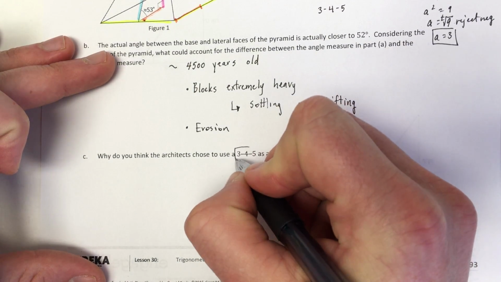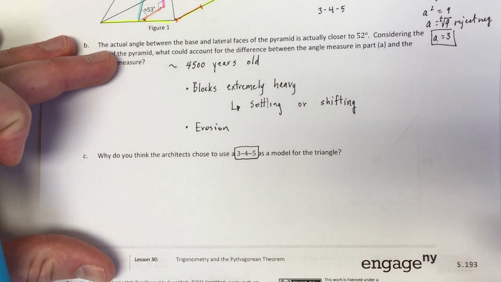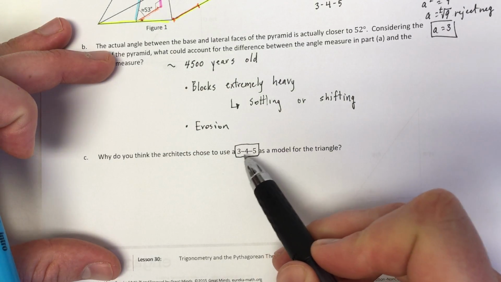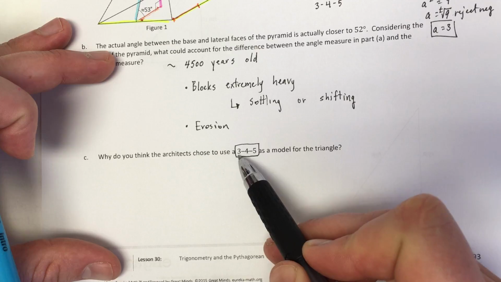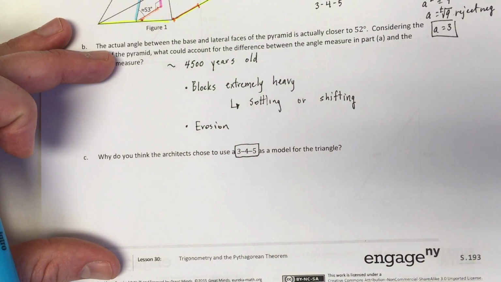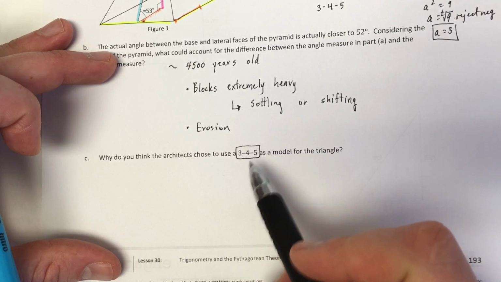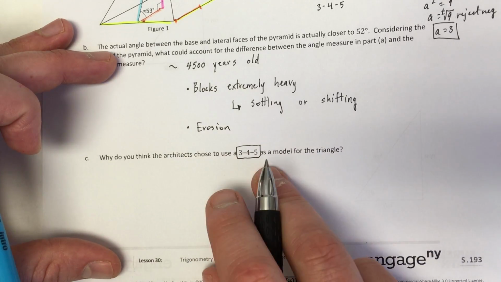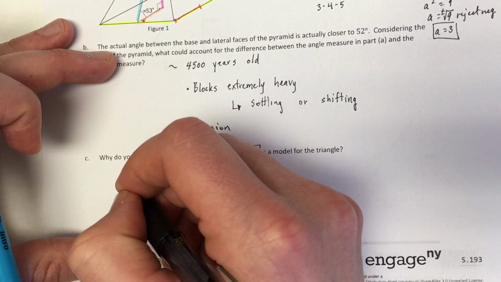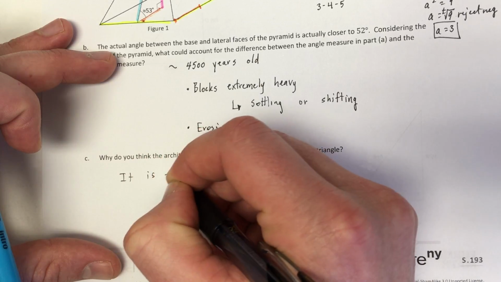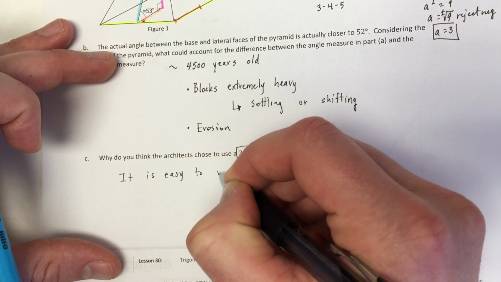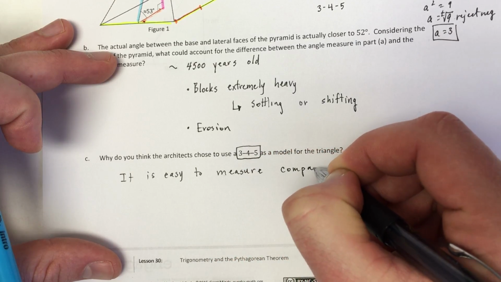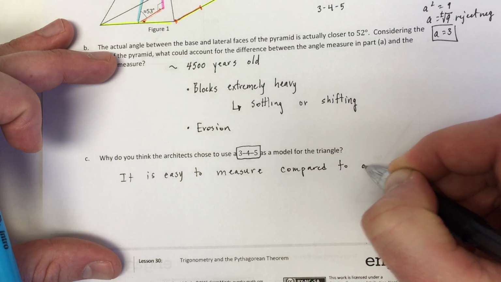Okay, and then this speaks to the practical nature of the choice of a 3, 4, 5 right triangle. So why would they choose a 3, 4, 5 right triangle? If you're in construction, making sure that you have a 90-degree angle, this is a really good method, because we know that if I have a 3, 4, 5 Pythagorean triple that works, then that means that the triangle itself has a 90-degree angle. But to be truthful, 3, 4, 5 is really quite easy to measure compared to other ratios.